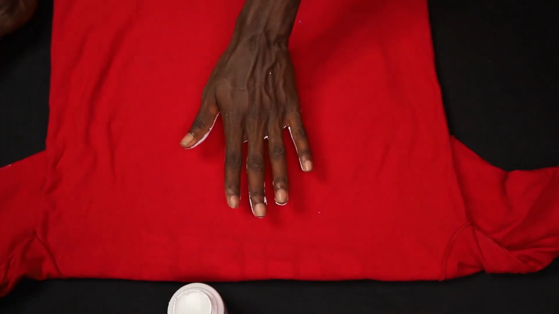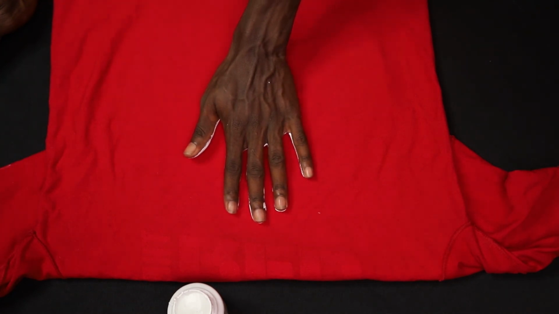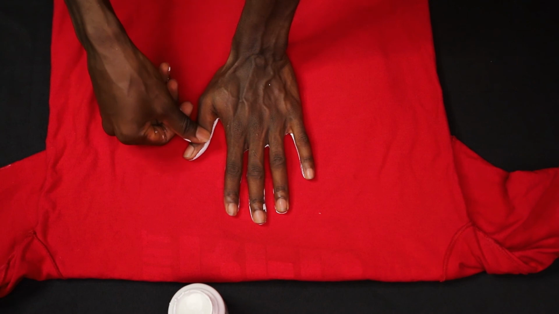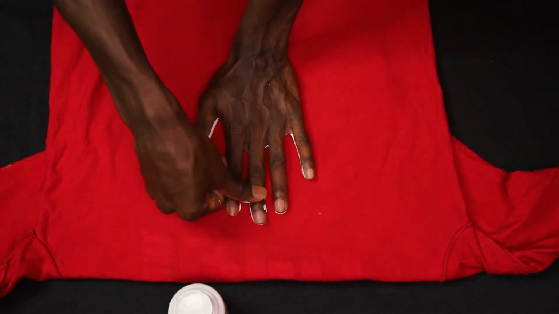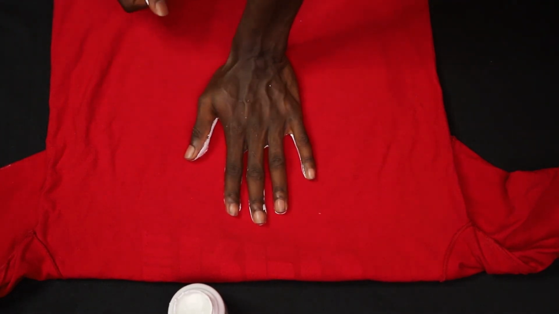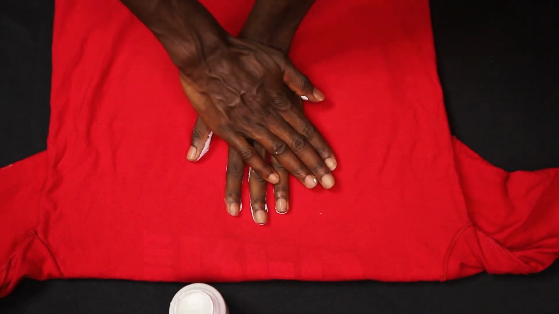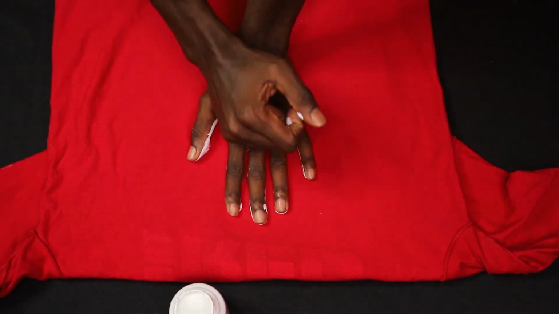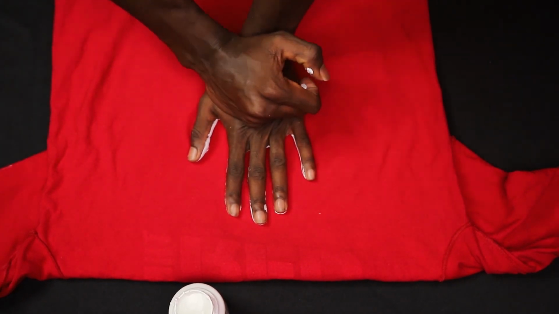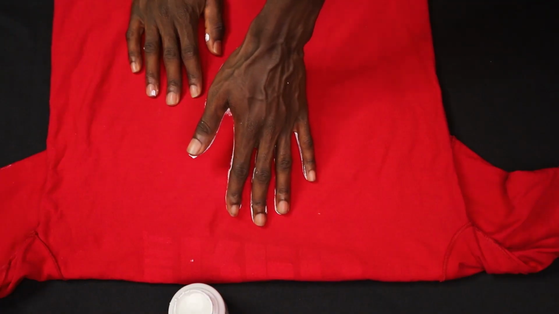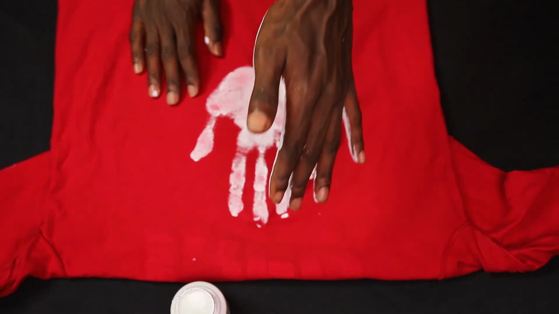And paste it onto our shirt. Now boom, there you go.